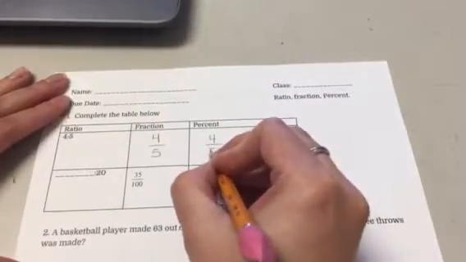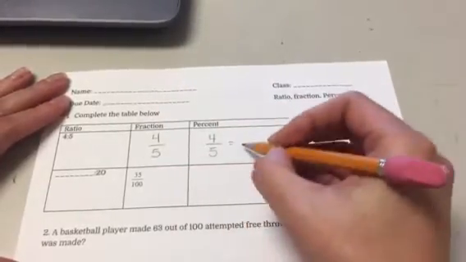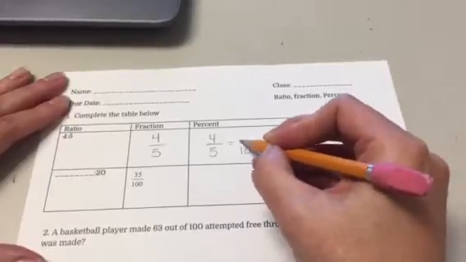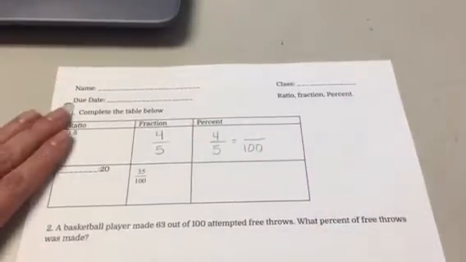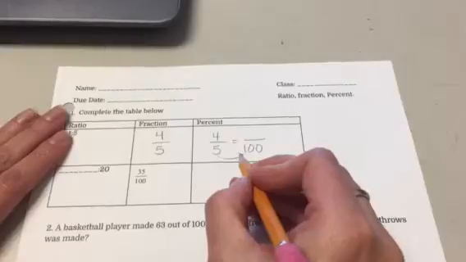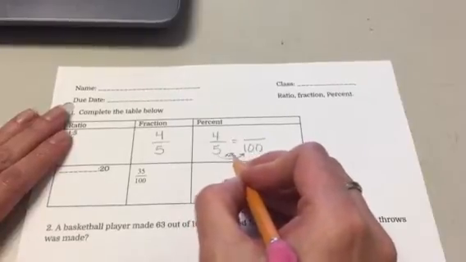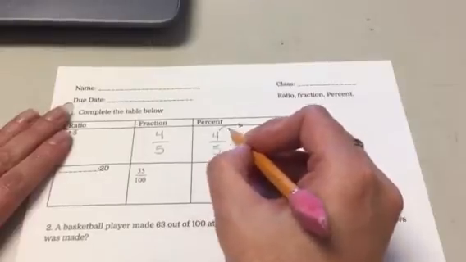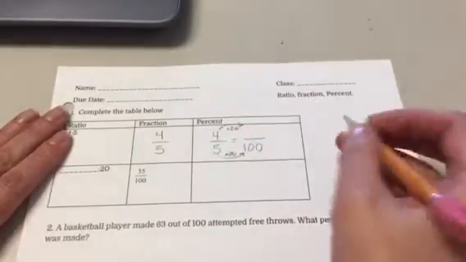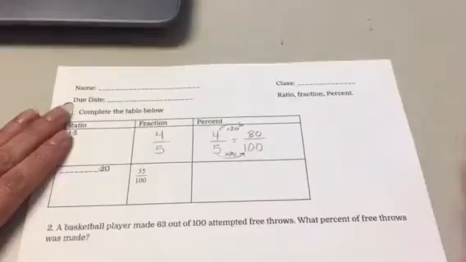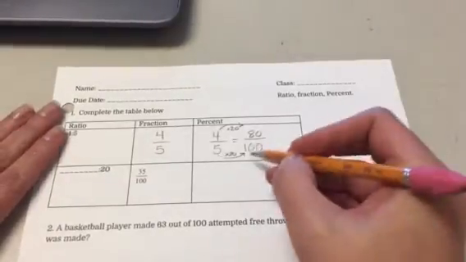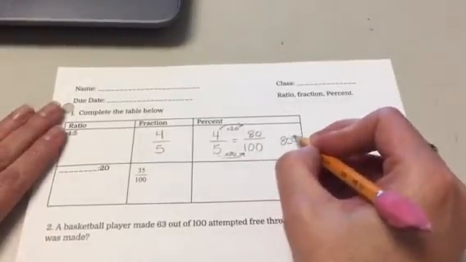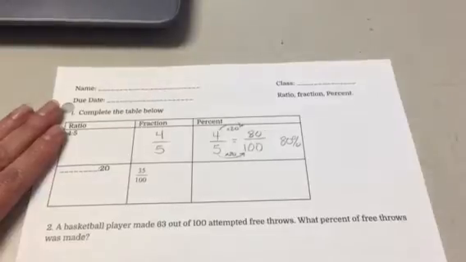Now to turn that into a percent, 4 out of 5, we have to say, okay, well, what would that be out of 100? Because percents are always out of 100. So to go from 5 to 100, I'd have to multiply by 20. So in order to do that, I would do that same operation on top, and that would give me 80 out of 100, which is 80%.